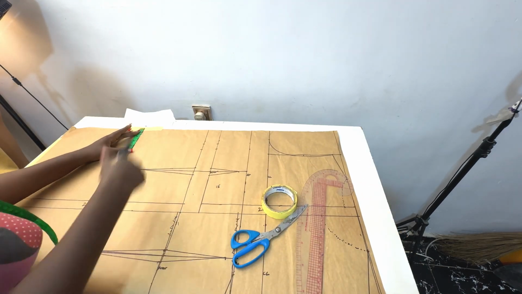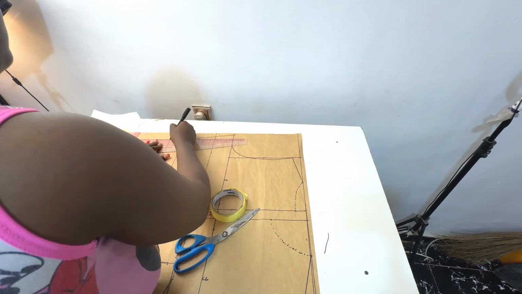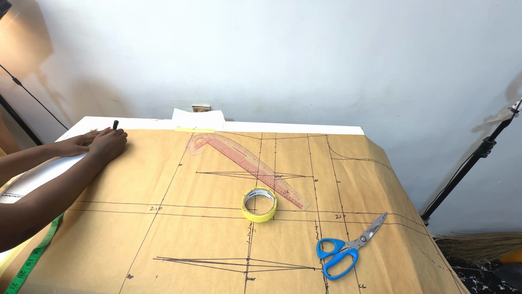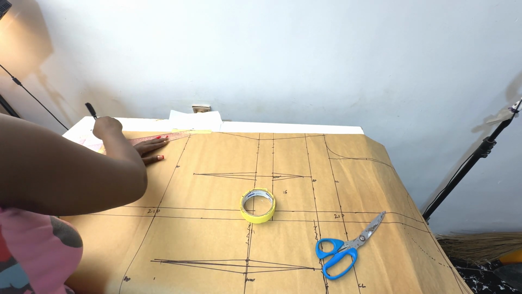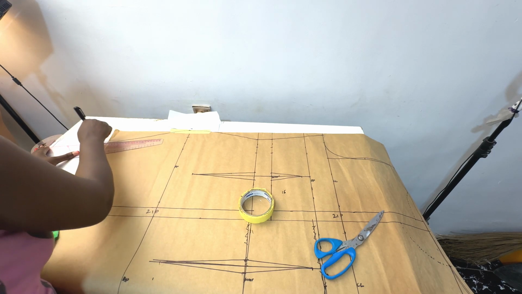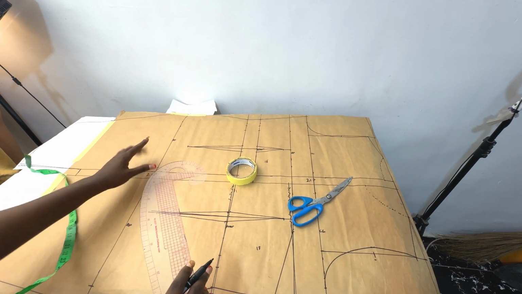So this is basically what we have for the drafting. Now if you want to do dart manipulation, that will be the next topic. We'll be using this same pattern to create our dart manipulation. For you to eliminate your dart at your waist side and your hip side, we'll be creating the same pattern to eliminate it. So this is it, and we have come to the end of the tutorial.